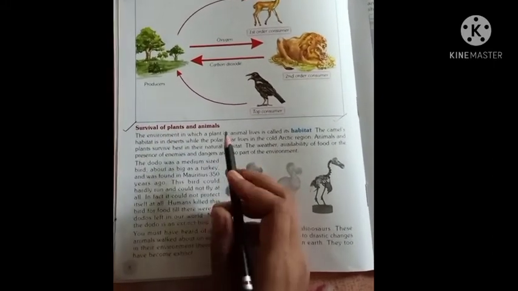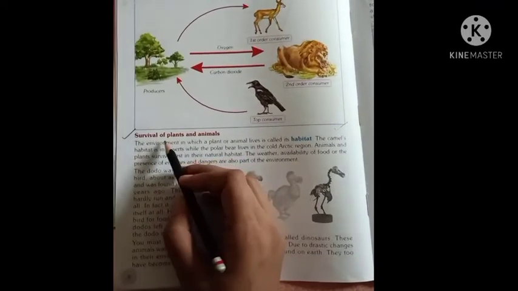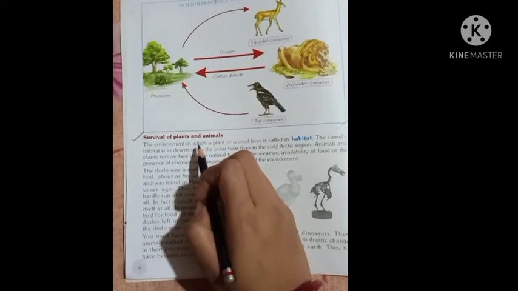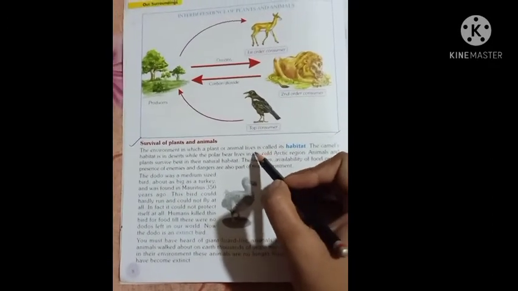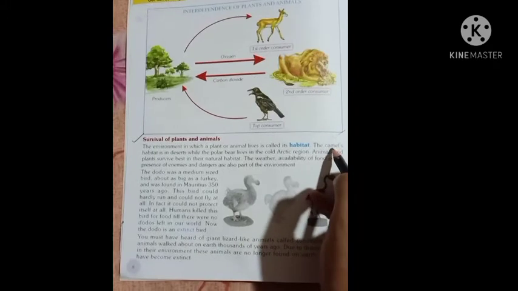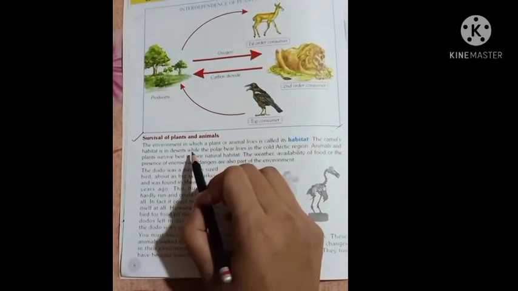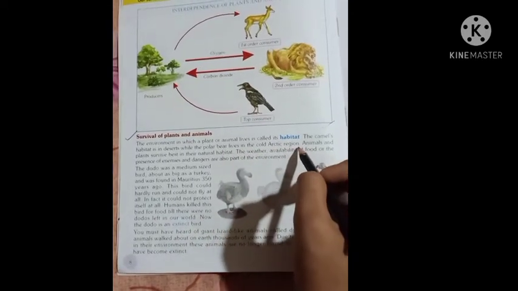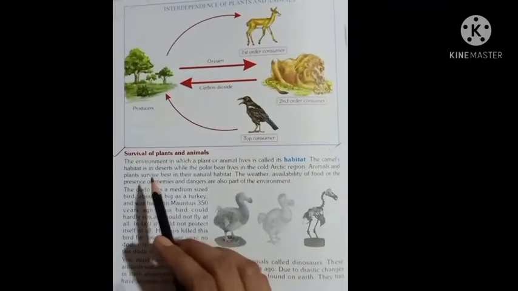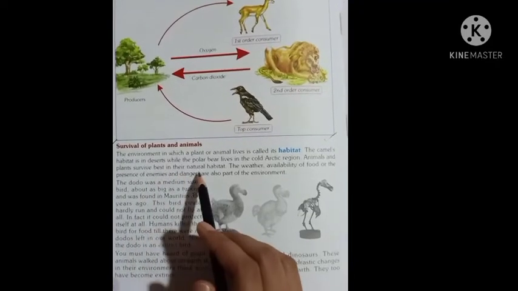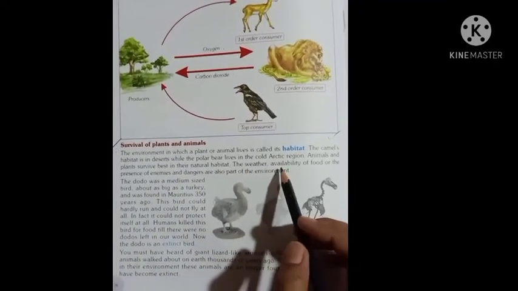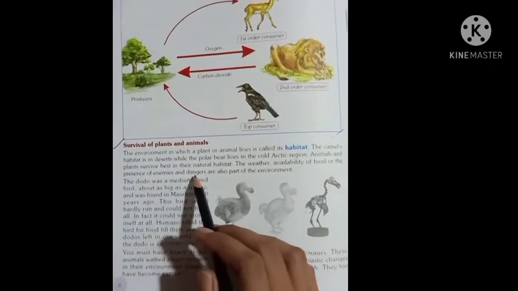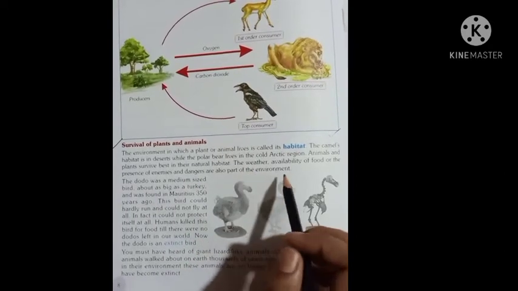So let us read. Survival of plants and animals. The environment in which a plant or animal lives is called its habitat. The camel's habitat is in deserts, while the polar bear lives in the cold Arctic region. Animals and plants survive based on their natural habitat. The weather, availability of food, or the presence of enemies and dangers are also part of the environment.